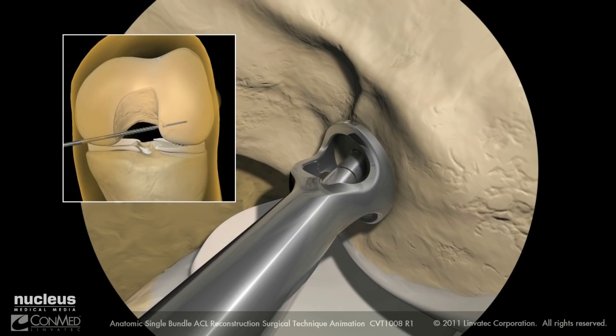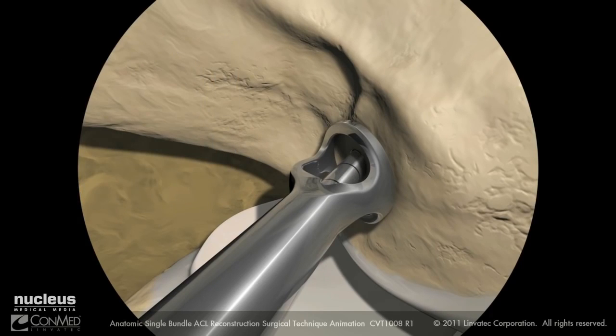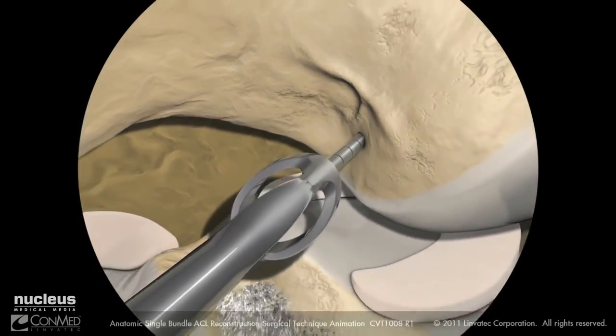Advance the guide pin to the lateral femoral cortex, noting the aperture to cortex depth, then advance it out of the skin. Continue advancing the guide pin out through the skin laterally, using a twisting motion to remove the femoral footprint guide.